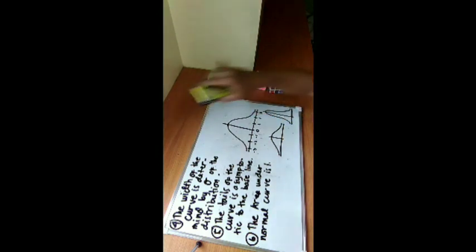Why? We will discuss that in the sixth property. But before going to the sixth property, we will discuss first the second to the last property, which is the tails of the curve are asymptotic to the baseline. What do we mean by asymptotic to the baseline?